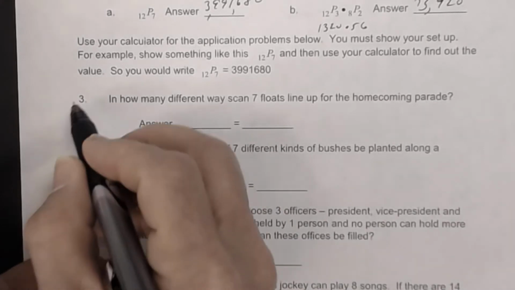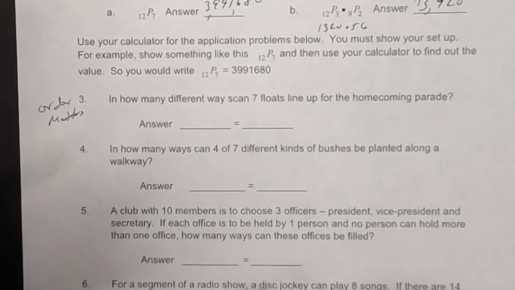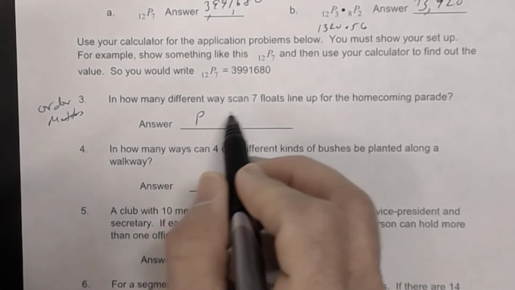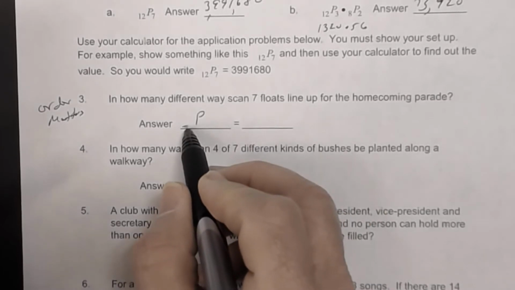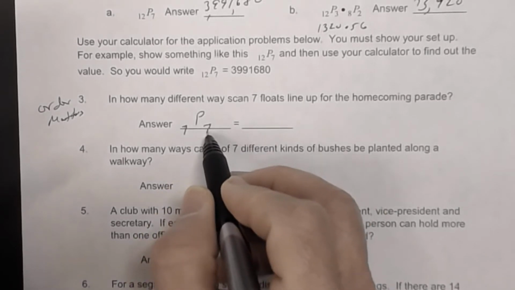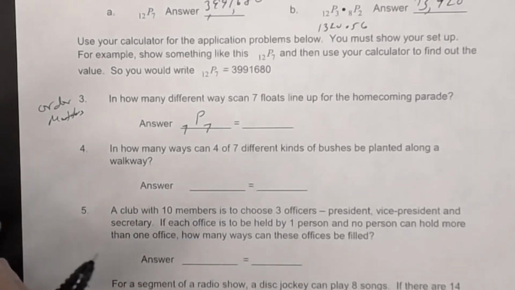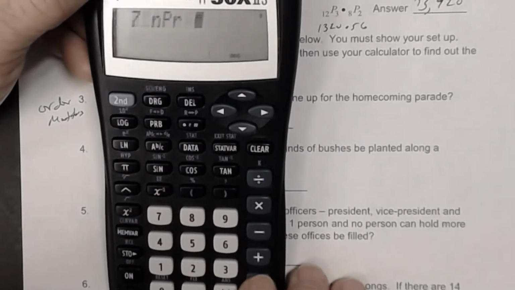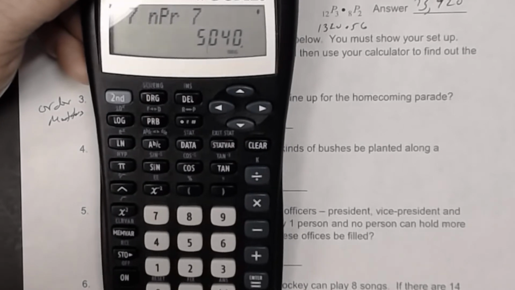So you're going to say permutation of 7. You have 7 floats and you want to line up 7 floats. So using your calculator, 7 permutation 7, chosen 7 at a time, and you would have 5,040.